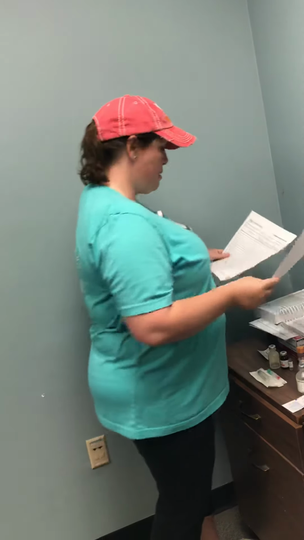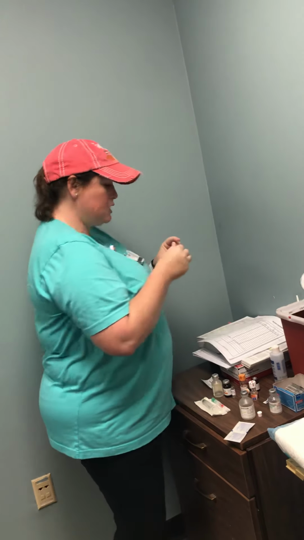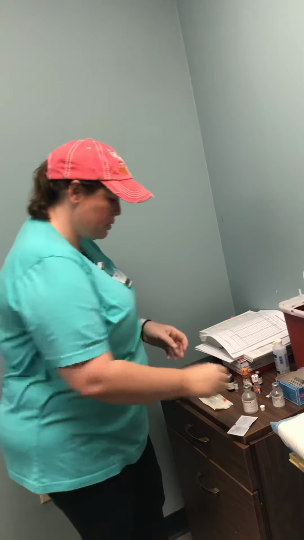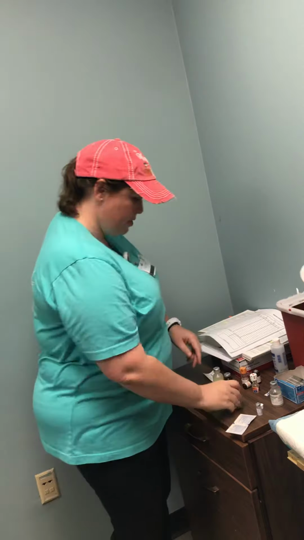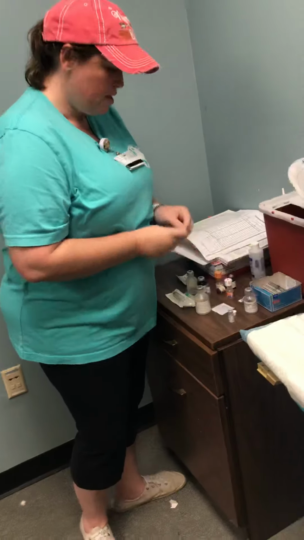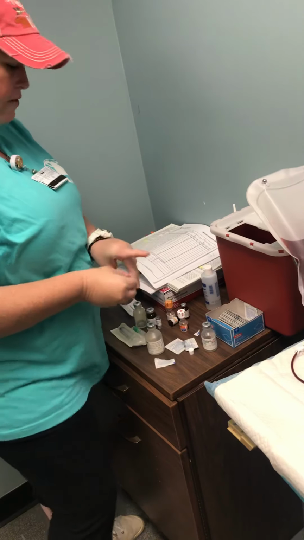So now I'm going to go to the med room and prepare my medicine for my patient. I'm going to wash my hands. I'm going to check my medication against my MAR. It's morphine. And the expiration date, it is not expired, so we're good. And then what we're going to dilute it with is normal saline. So I'm going to prepare this medicine. I'm going to draw up my morphine first.